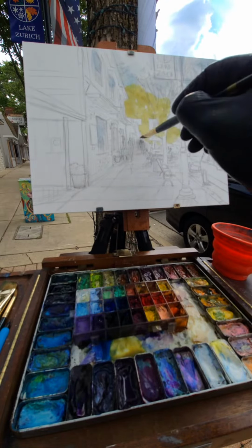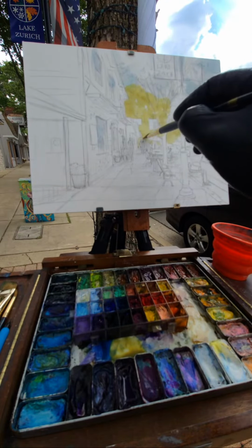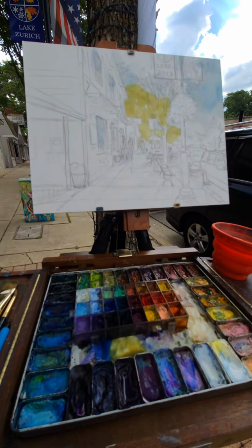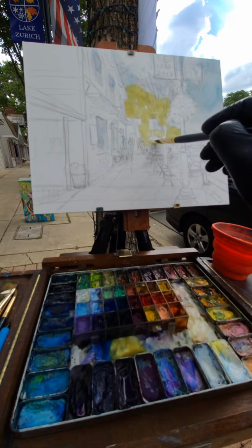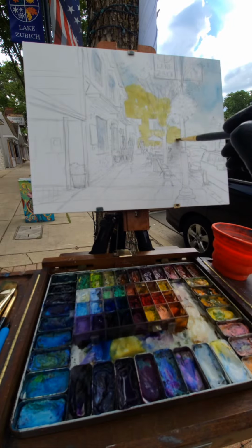I want the contrast to come forward into my center of interest right here. And this is actually right behind these people is really dark, and I can put the darks in later. Right now I'm doing my lights, right? Work with your lights first, get them all done, get them all figured out. Go right through your darks.